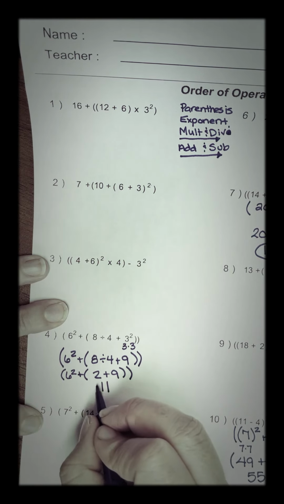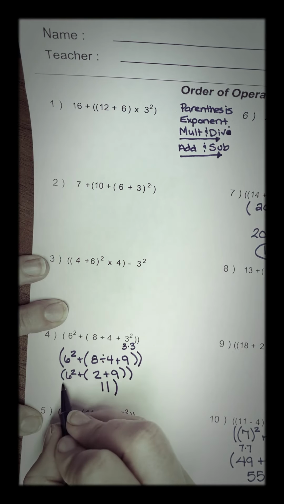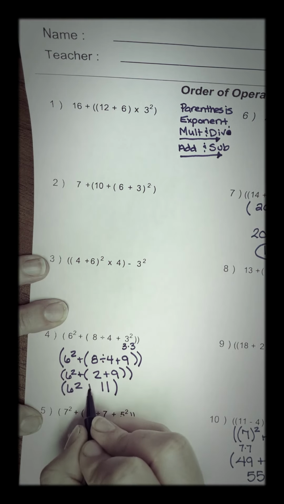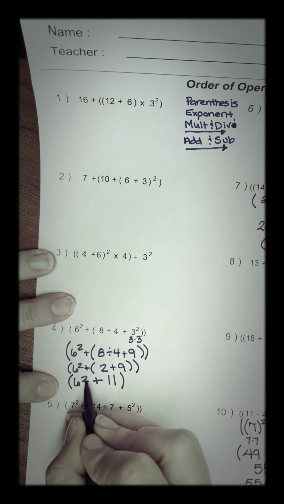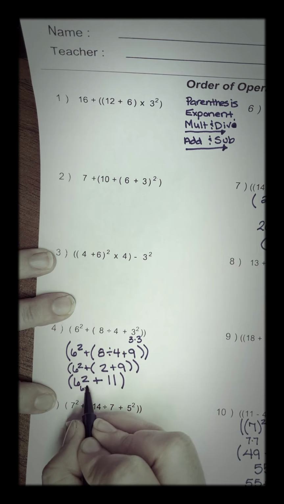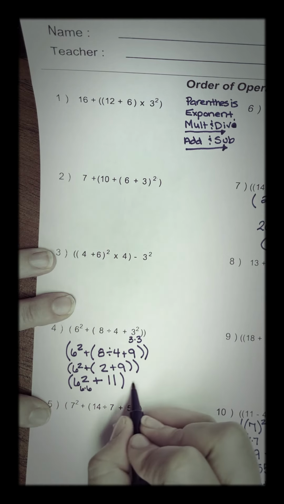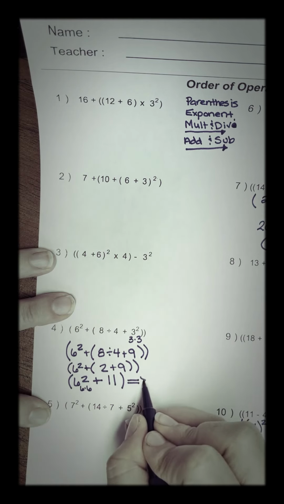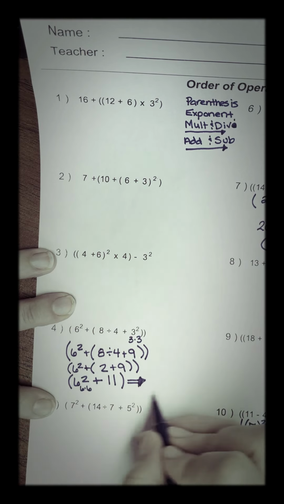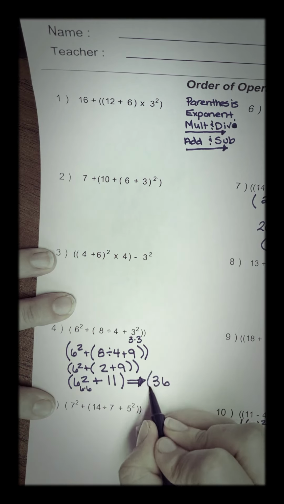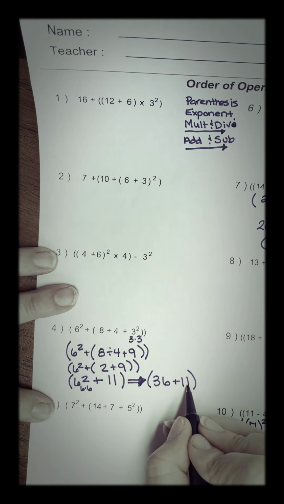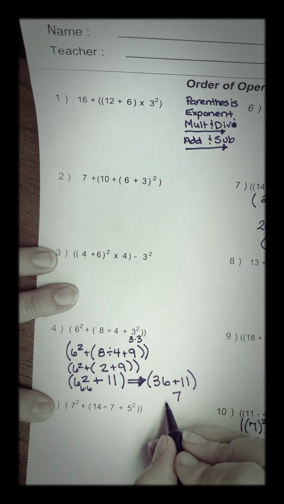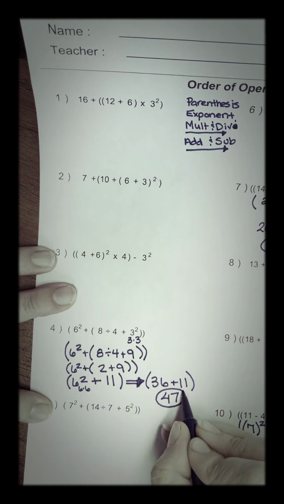Now we're done with those parentheses. So I just have my outside parentheses and 6 squared plus 11. So now we're gonna do inside those, which means I gotta do exponents first. So 6 squared, which is 6 times 6. And I'm running out of room, so I'm gonna go over here. So equals, and we're gonna go this way. So 6 times 6, I get 36 in our outside parentheses plus 11. Well, 36 plus 11, 6 plus 1 is 7, and 1 plus 3 is 4, so my answer is 47.